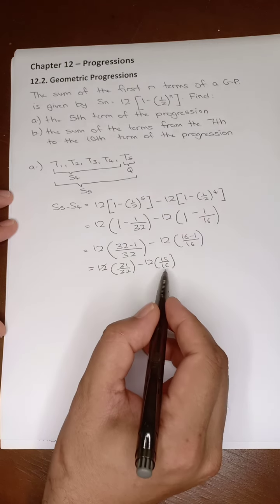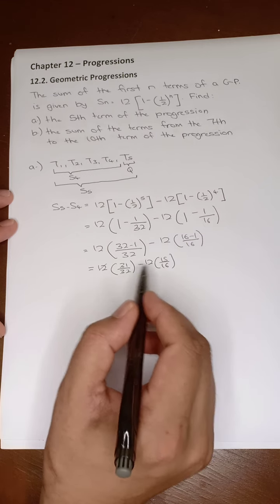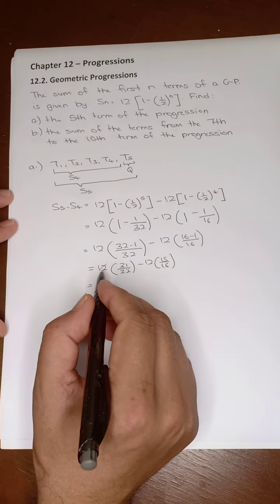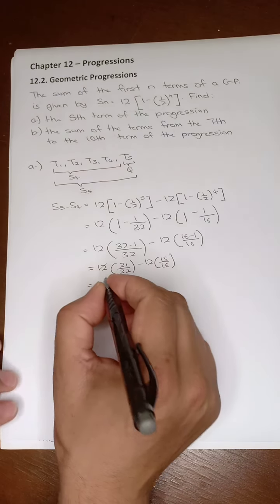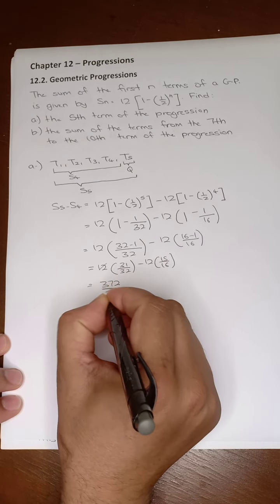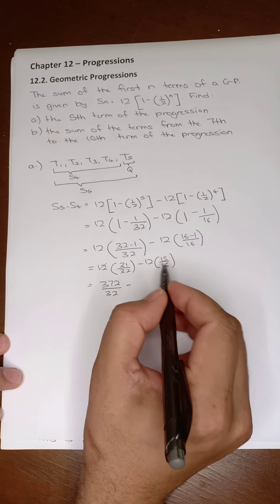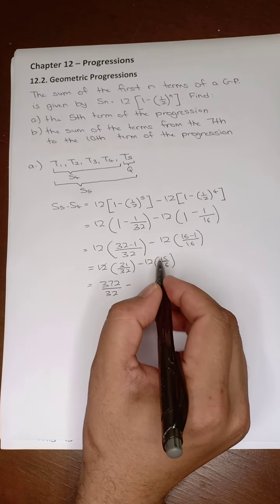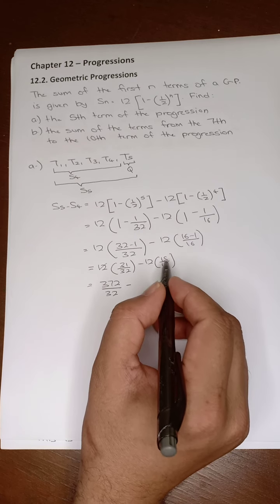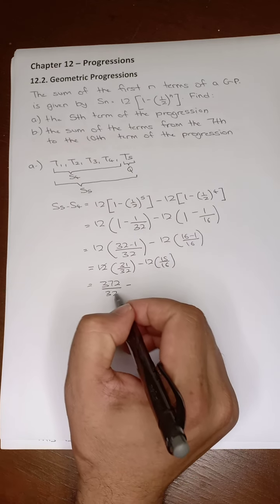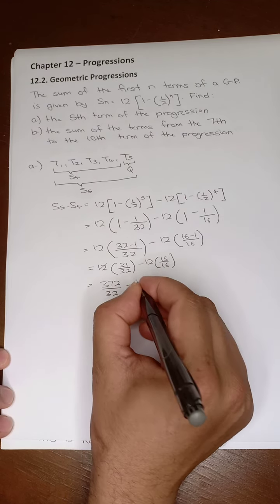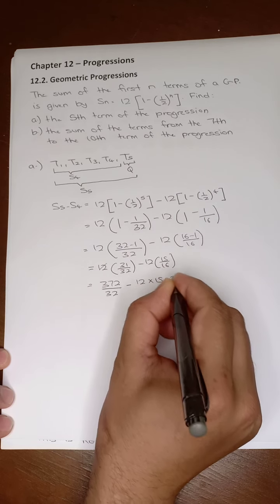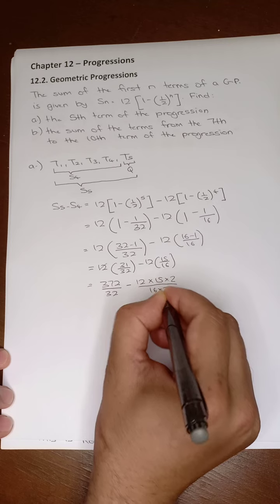I don't simplify. I can make the denominator the same, so that I can minus easily. So I'll just multiply 12 and 31, you get 372 over 32, minus 12 times 15, but the denominator is 16. I want to make it 32, so that it's easy for me to minus. So I'll times 2 again: 12 times 15 times 2 over 16 times 2.